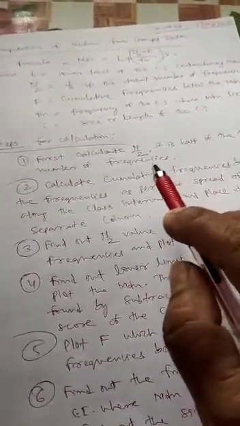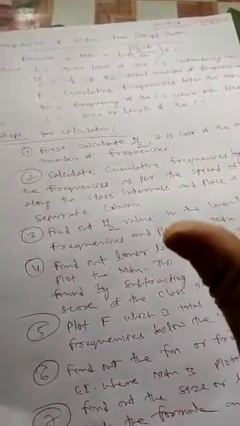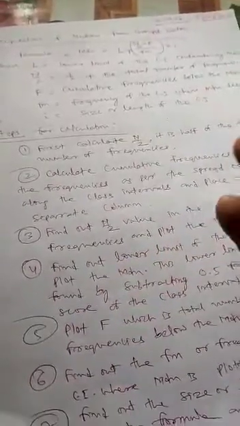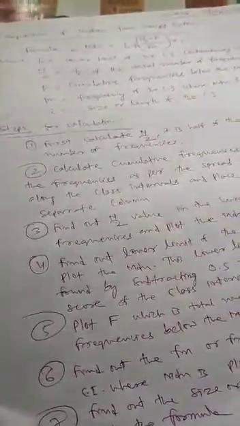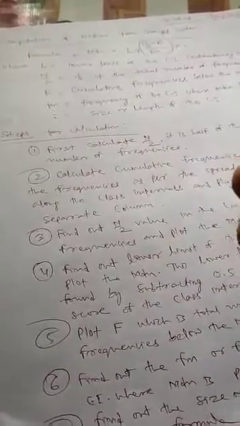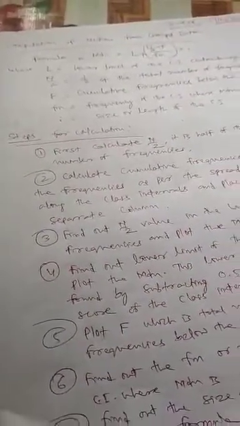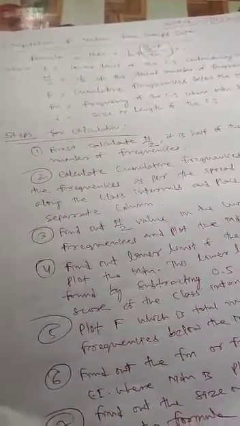So the first thing we have to do is find out the exact 50%. That is, if n is 30, then the exact 50% will be 15. If n is 50, the exact 50% will be 25, because we have to get that n by 2 so as to know or plot the median.